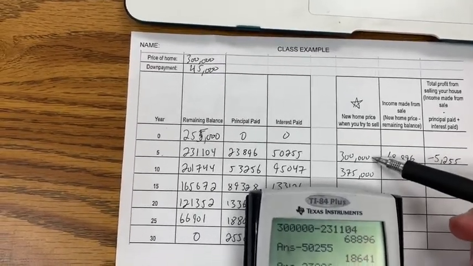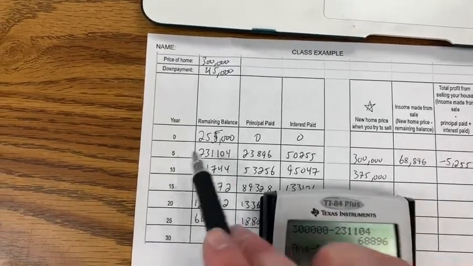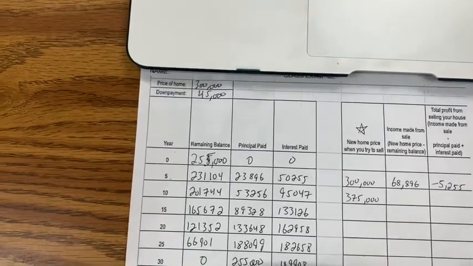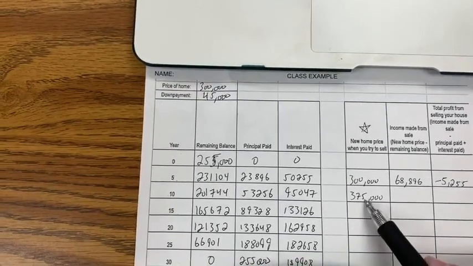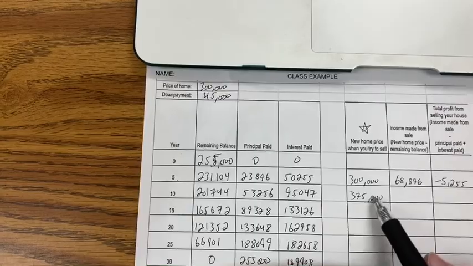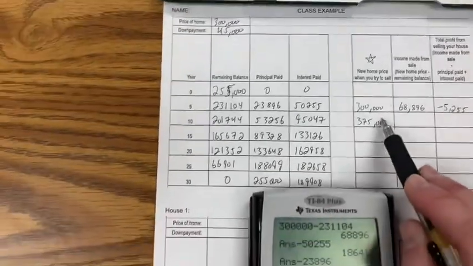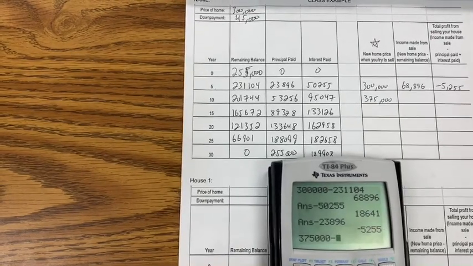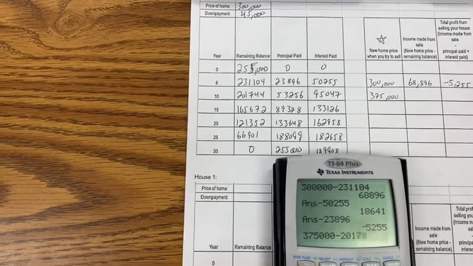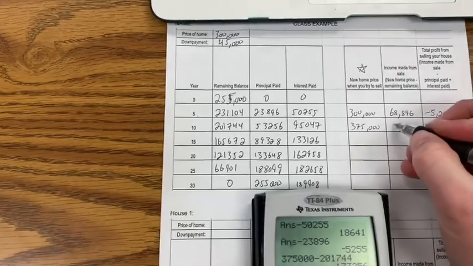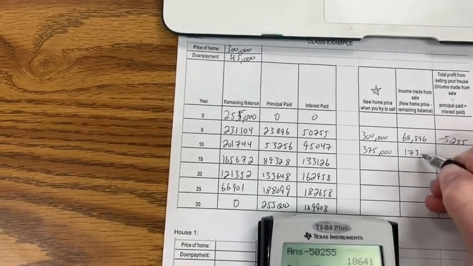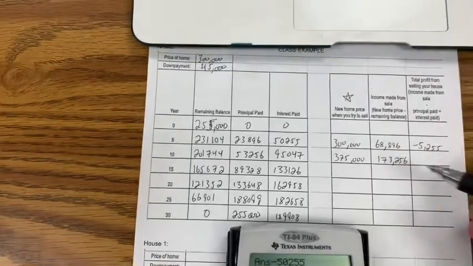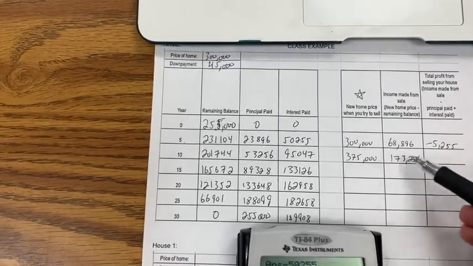So if that's how much I was gonna sell it for, I shouldn't sell it at 5 years, so I'm gonna lose money. But let's see what happens at 10 years if I try to sell it for more than I bought it. To get my income, I'm gonna take my new home price minus the remaining balance, 375,000 minus the remaining balance. And this time I'm gonna make a lot more money. I'm gonna make $173,256. That's how much money will be in my bank account if I sold it for that much money.